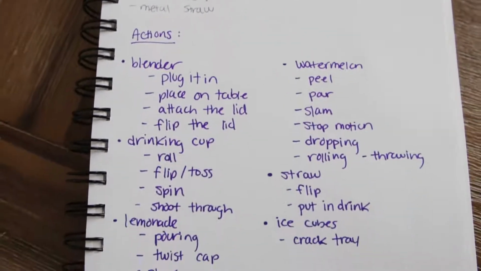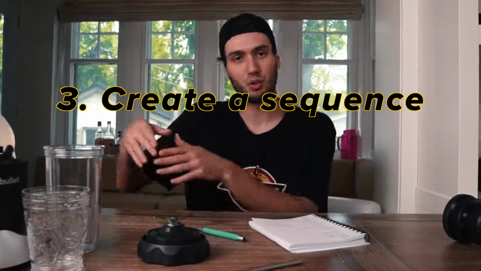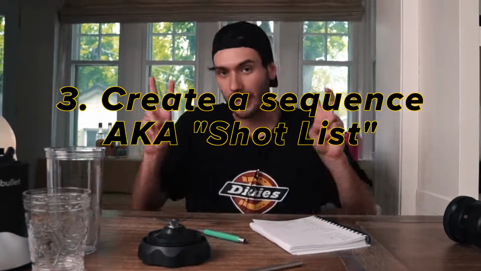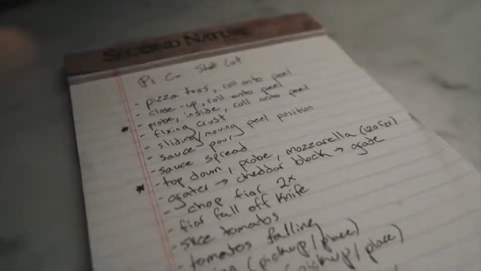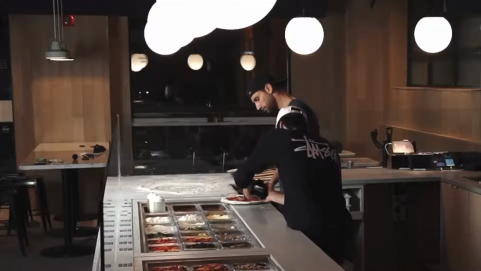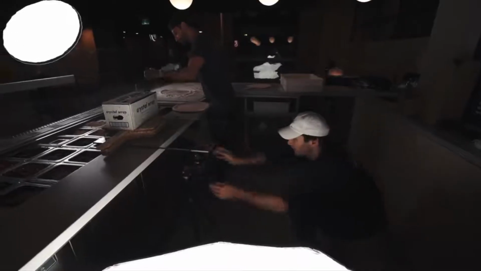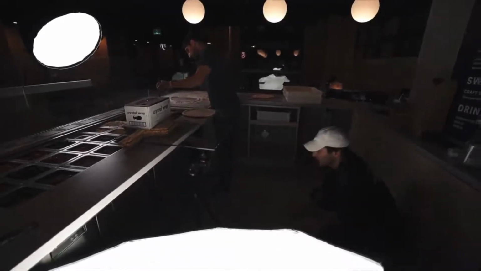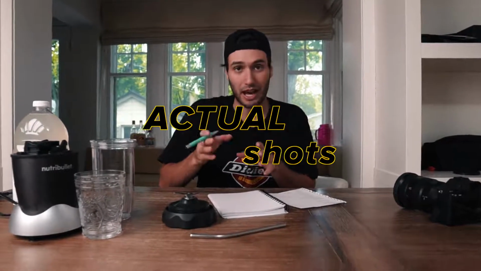But there it is. That's our final list of all of our objects as well as our actions on one piece of paper. Now the next step, step number 3, is to take those actions and turn them into a sequence, or what I call a shot list. What's great about a shot list or a shot sequence list is that there's no fixed storyboard. This gives you room to get creative and adjust and try different things when you're shooting on location. Anyway, we're gonna rip this out and we're gonna have it next to our notepad so we can now take those actions and turn them into actual shots.